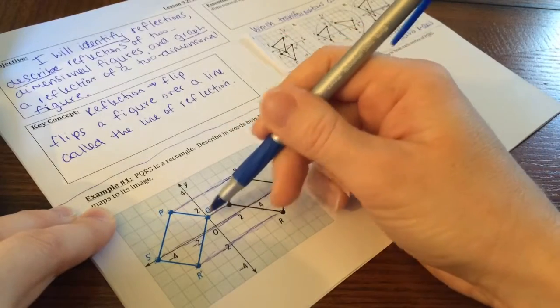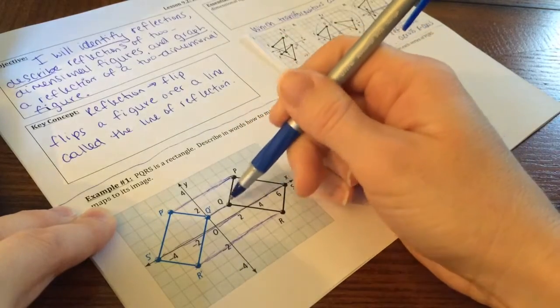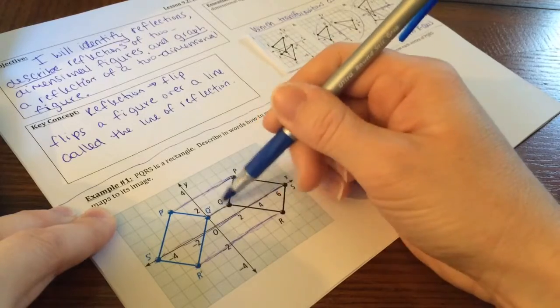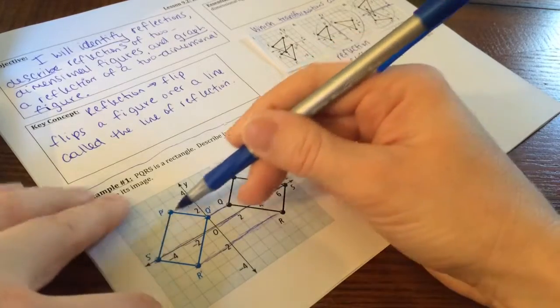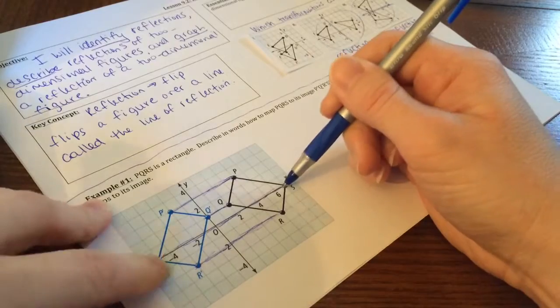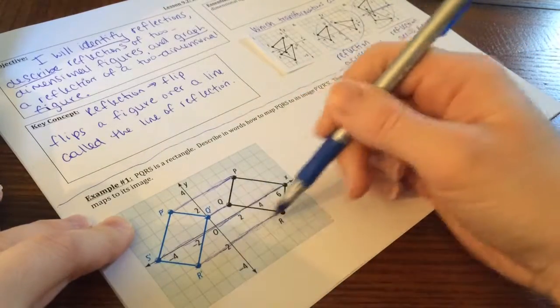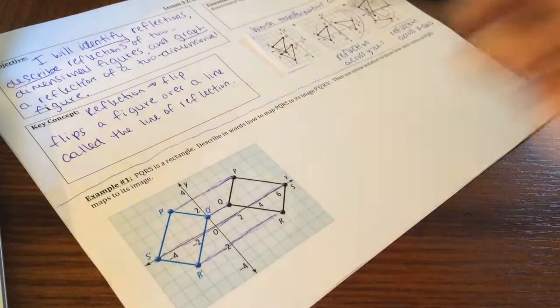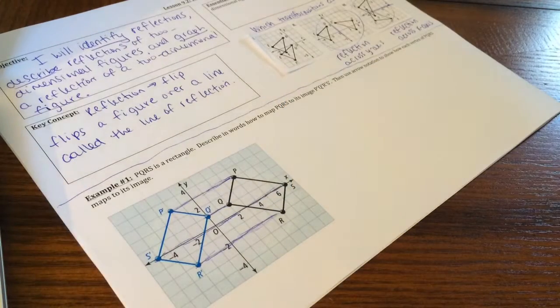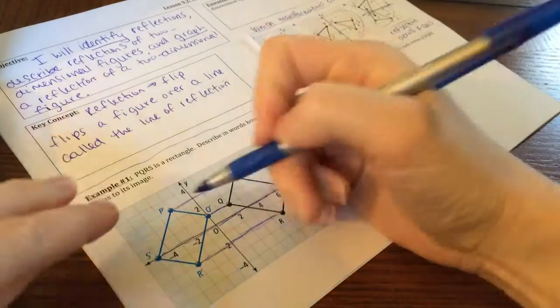What I would do is take the two closest points to each other. Q is closest to Q prime, whereas P is a little bit farther away from P prime. S and S prime are the farthest away from each other, right? And then we have R and R prime. Q and Q prime are the closest together, so it might be easiest to figure out what is the line of reflection between these two.